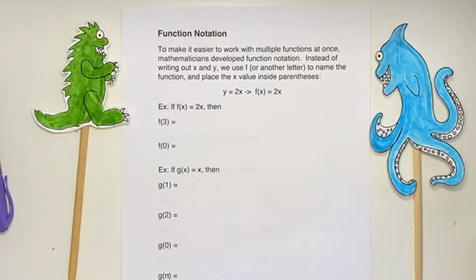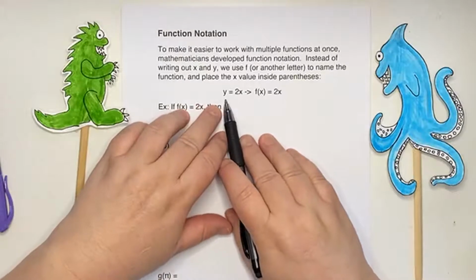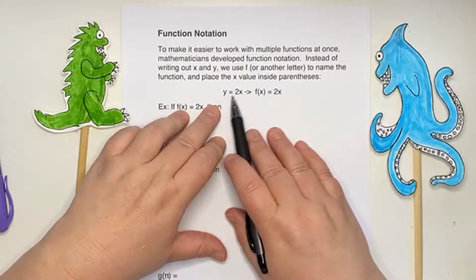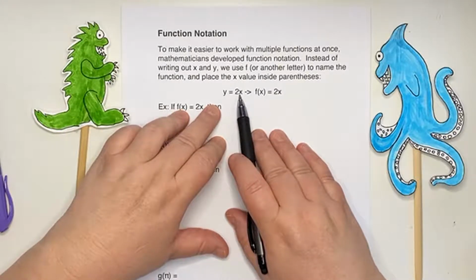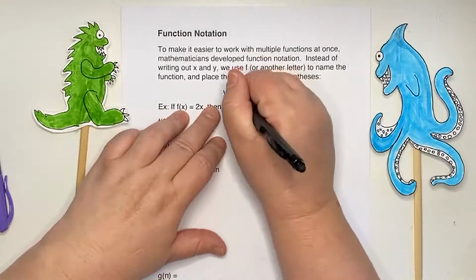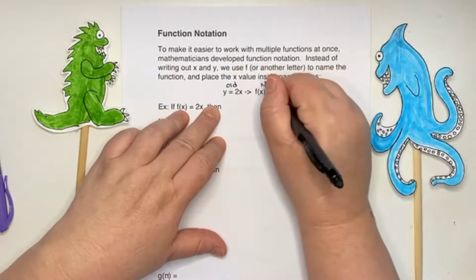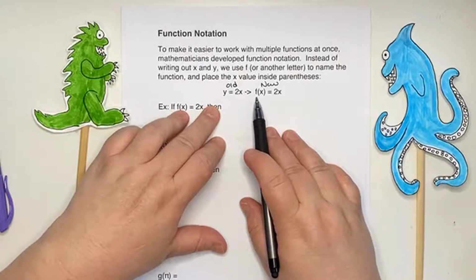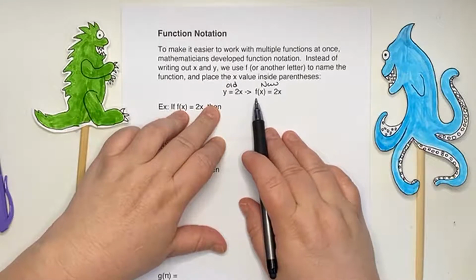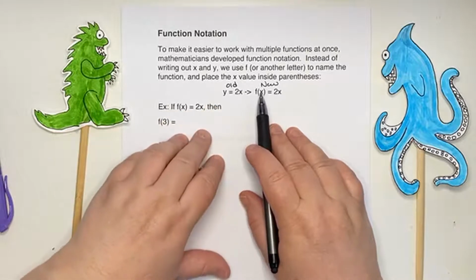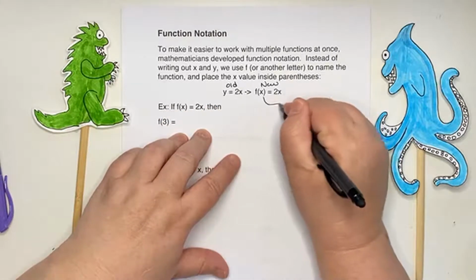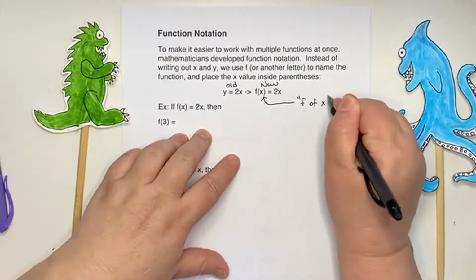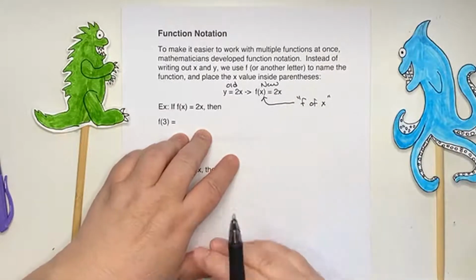So let's see. Up until now, we've written things like y equals 2x. Like if we had an equation, y equals 2x. The new way we will write, so this is the old, and this is the new. Instead of y, we're going to name the function f for function. It's kind of nice, huh? F, and then this is pronounced f of x. Let me write that down so you don't forget. F of x.